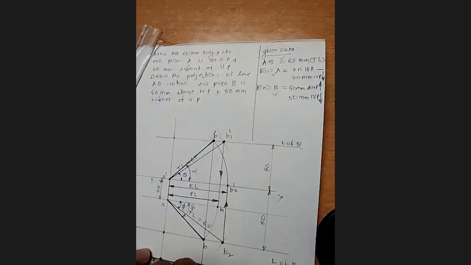The distance between the A dash A projector and the B dash B projector is called the end projector distance. This is going to be the end projector distance. A dash A, and this line projector is B dash B, right?